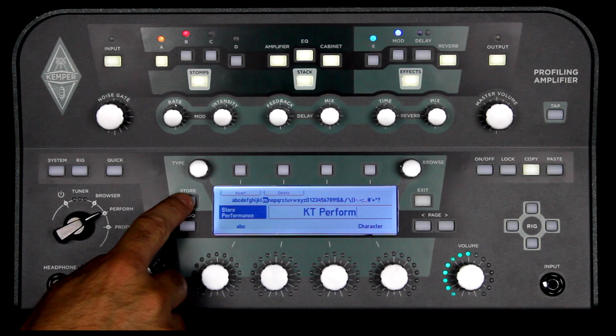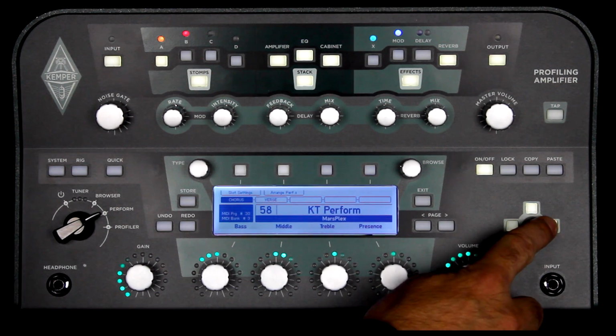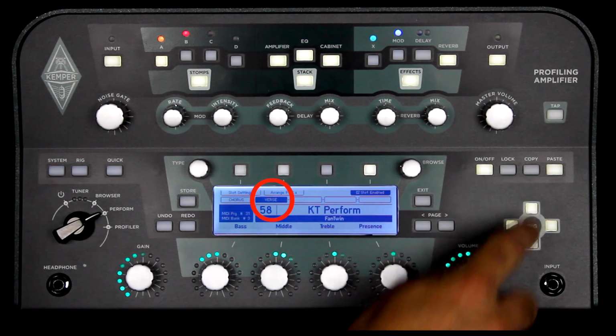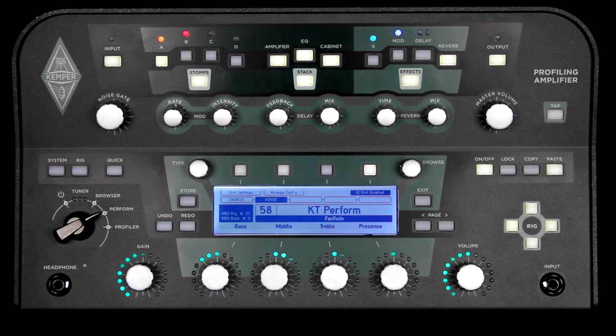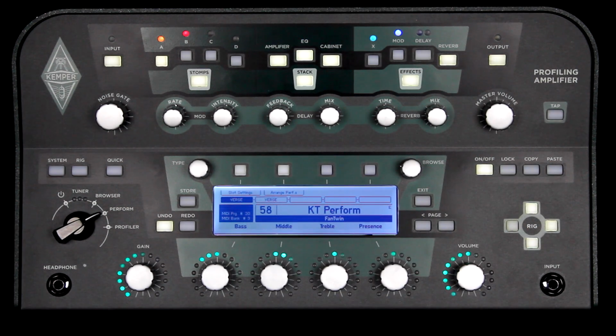You can also use the copy and paste function to move slots, and even move them to a different performance if you like. Select a slot and press Copy to create a copy in the clipboard. Select the next slot and press Paste. Now the first slot is copied to the new location. Remember that using this approach will overwrite the destination slot.